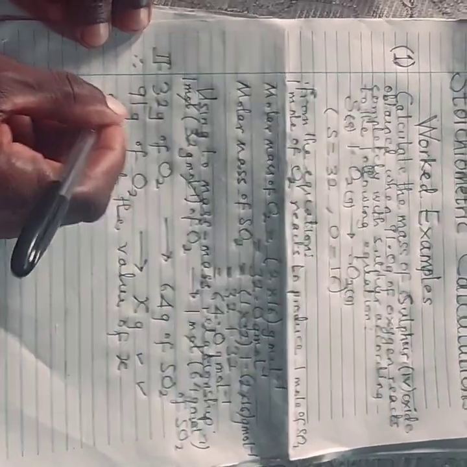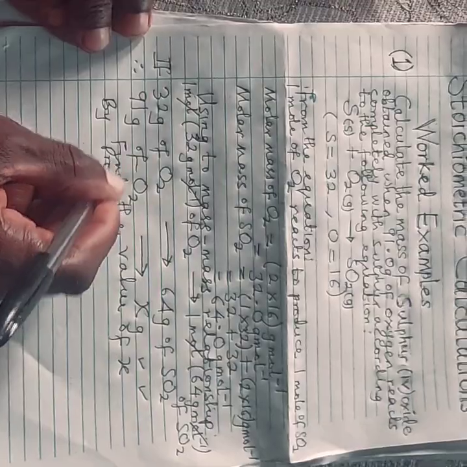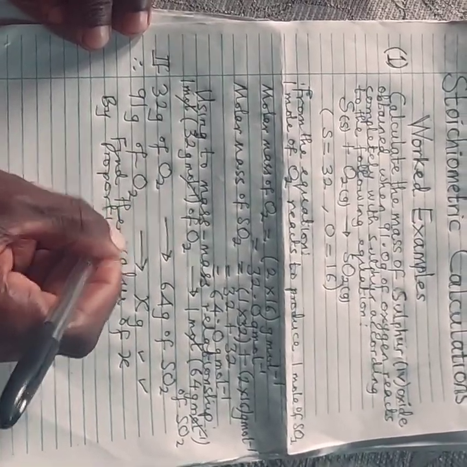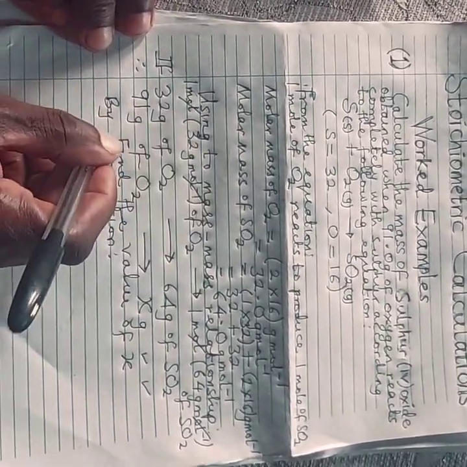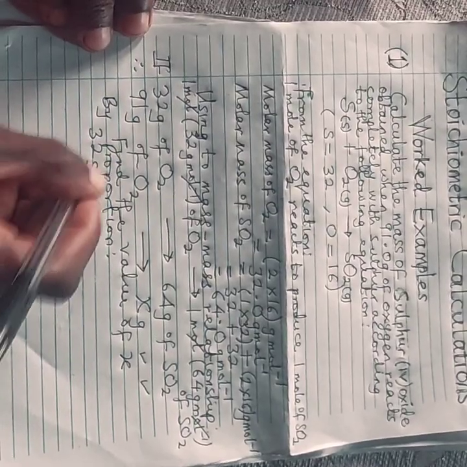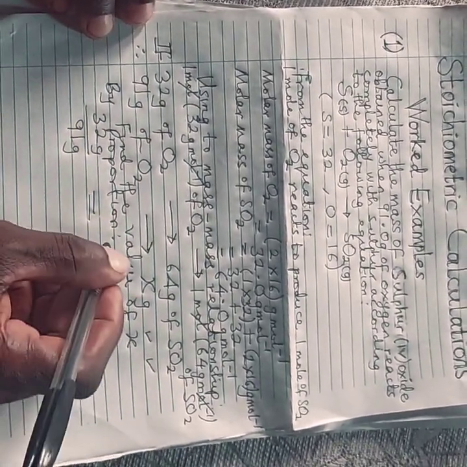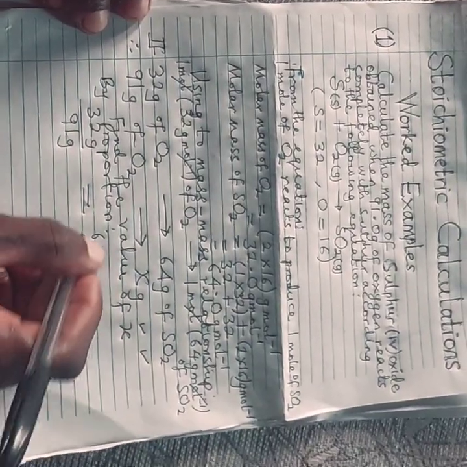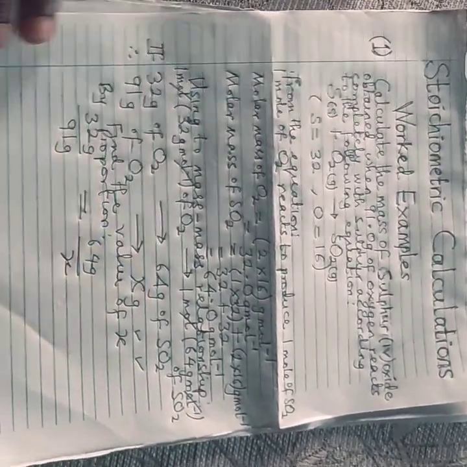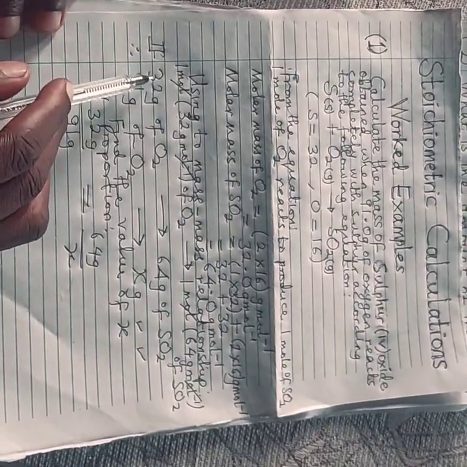By proportion, we can simply say 32 gram over 91 gram is equivalent to 64 gram over X gram. If you use this method, it makes it very simple. Look at it again.